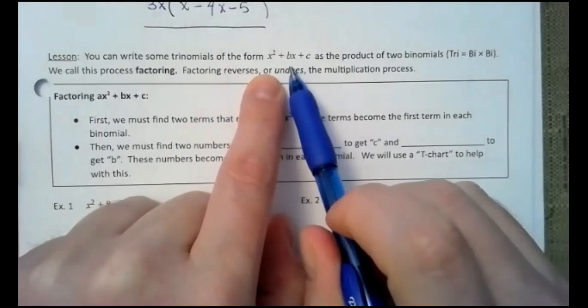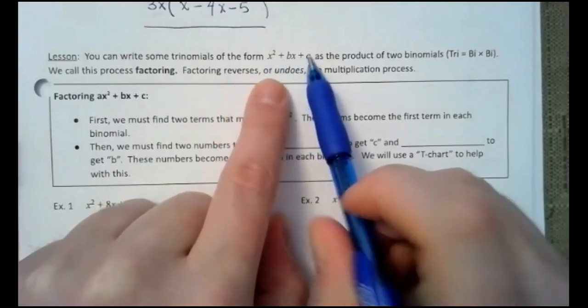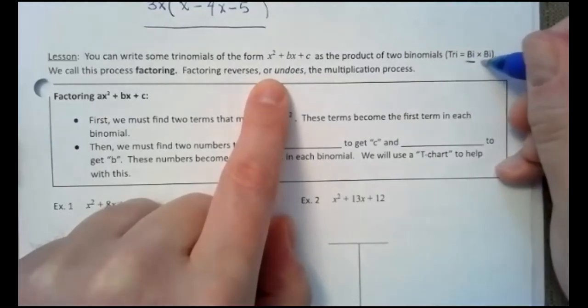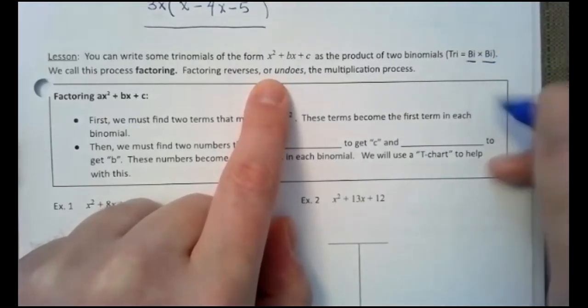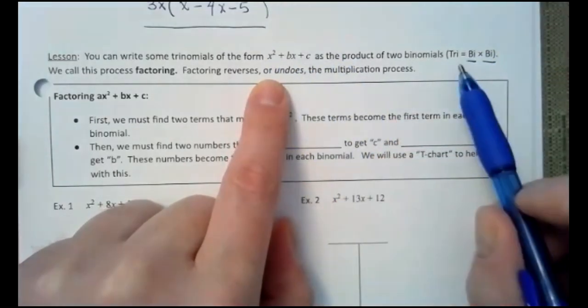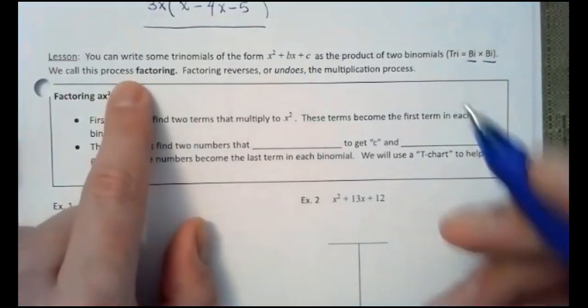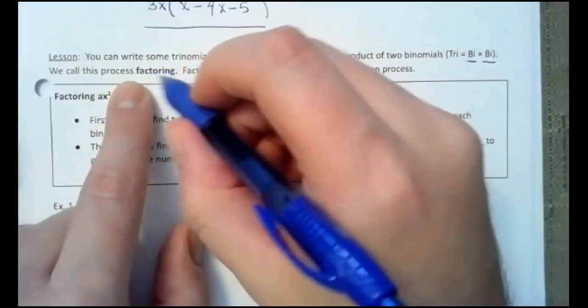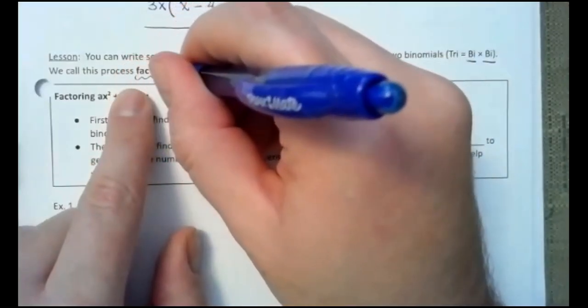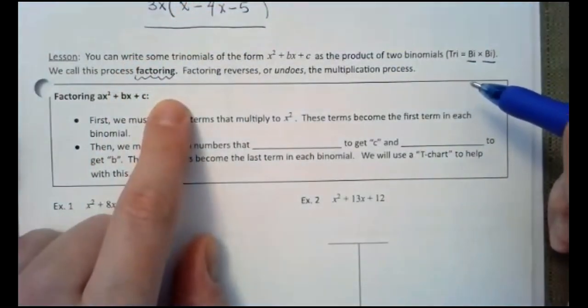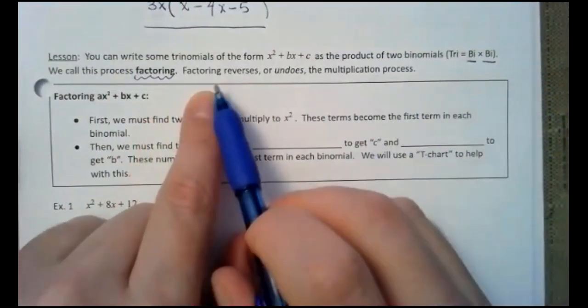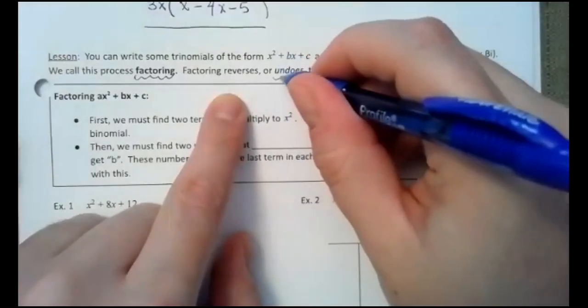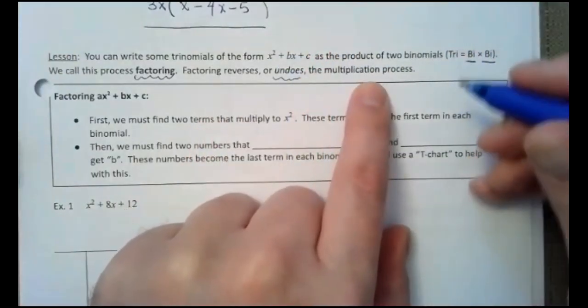What we're going to try to accomplish is to write this trinomial in its factored form, the product of 2 binomials. We're going to start with one trinomial and write it as the product of 2 binomials. This is called factoring, to break it up into factors. It also is going to reverse the distribution process.